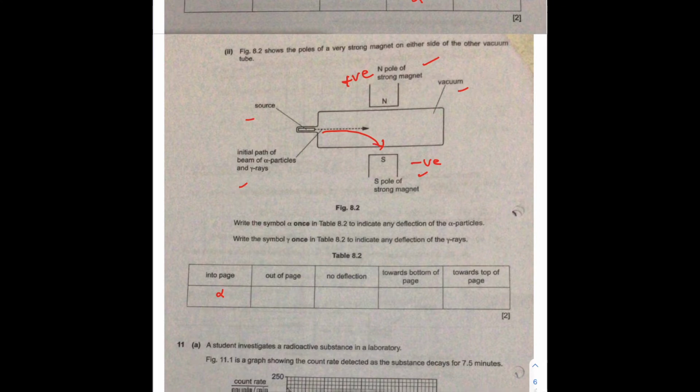All right, next one. The symbol gamma once to indicate deflection of gamma rays. They don't deflect. They don't have any charge. So they go straight. No deflection.